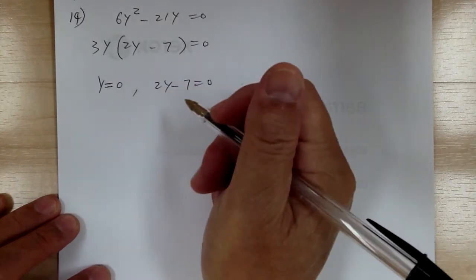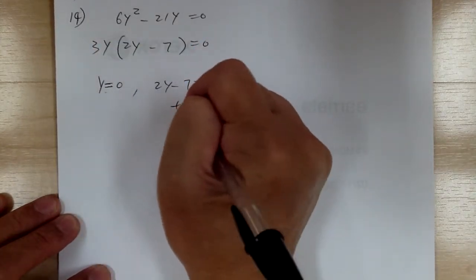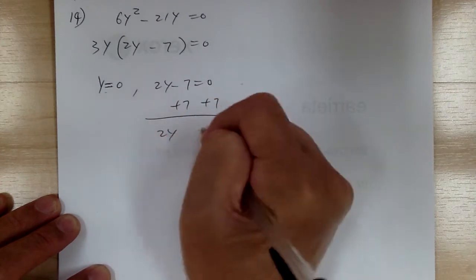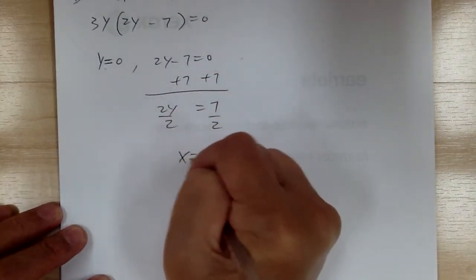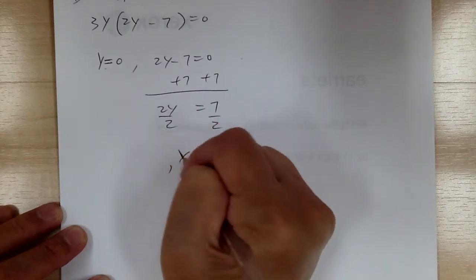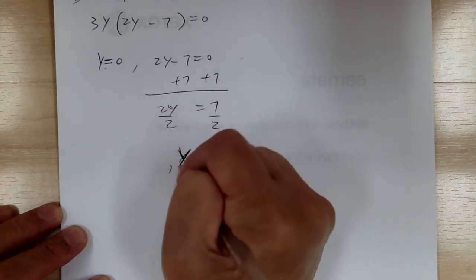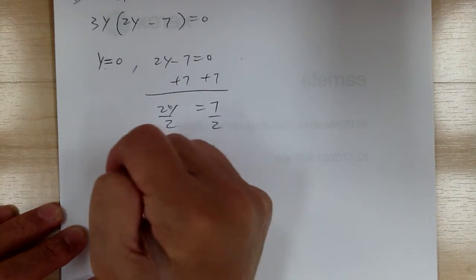Then after that, this is already done. This one, you can plus 7 on each side. So you got 2y equal to 7. Then you divide by 2, divide by 2. So y equal to 7 over 2. And this one you got y equal to 0.